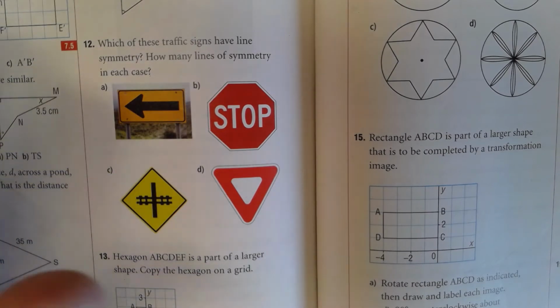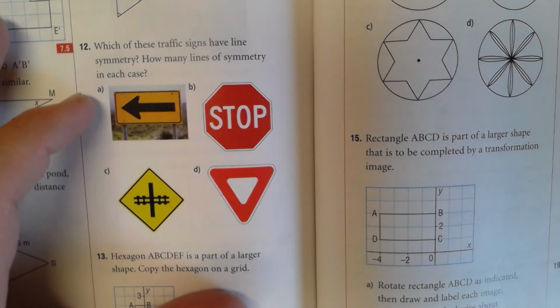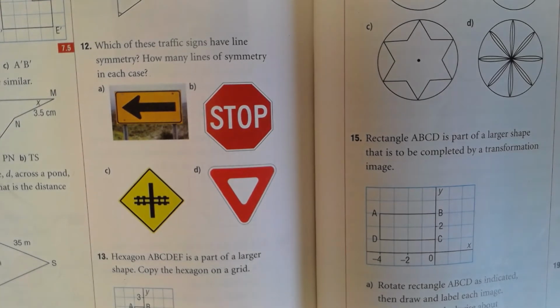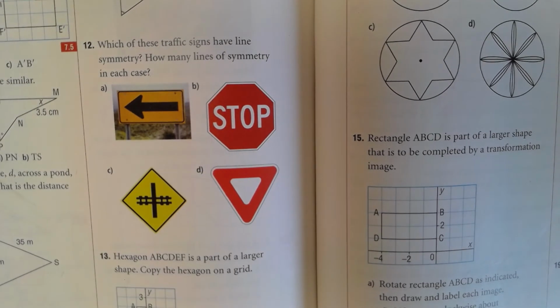Anyways, identify whether or not it has line symmetry, and then how many lines of symmetry it has. You can do a sketch, or you can simply write it out for each one. That's up to you how you do that part.